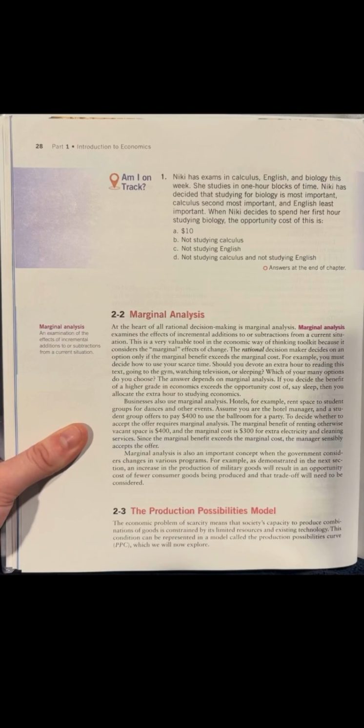Am I on track? 1. Nikki has exams in calculus, English, and biology this week. She studies in 1-hour blocks of time. Nikki has decided that studying biology is the most important, calculus second most important, and English least important. When Nikki decides to spend her first hour studying biology, the opportunity cost of this is: A, $10; B, not studying calculus; C, not studying English; D, not studying calculus and not studying English.